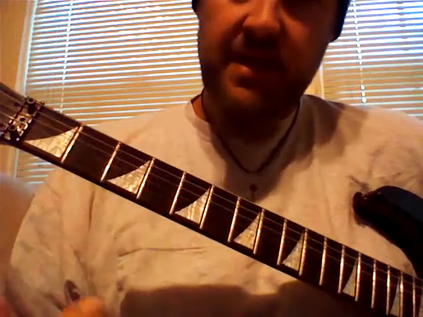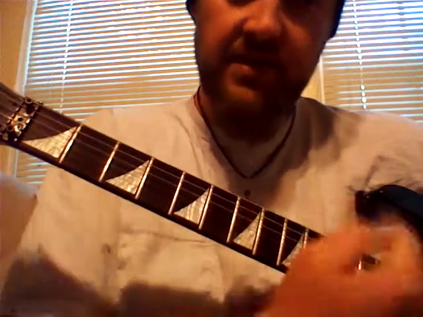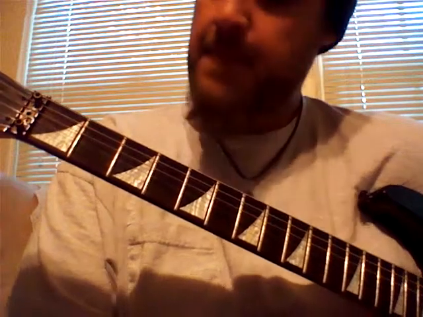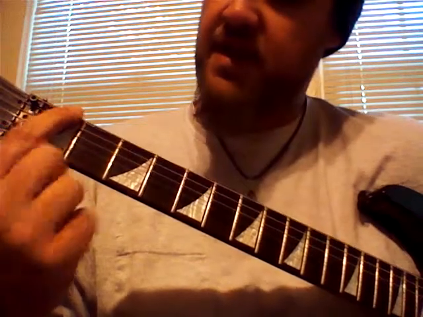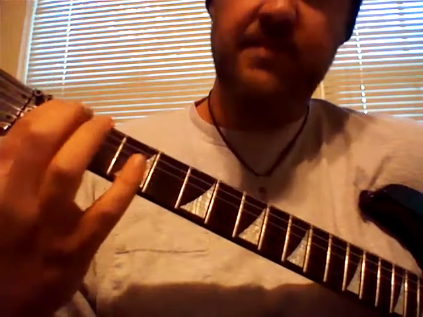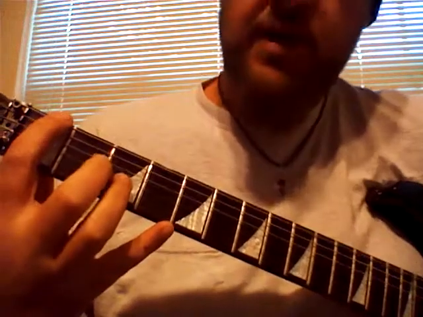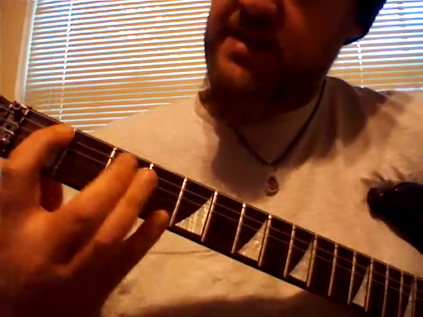But basically, I broke everything down into 3 shapes that cover the guitar, and then you just repeat it past the 12th fret. And I'm going to play it off of F here for you. The first shape, second shape. So this would be 1, 2, 3. I don't know if you can get this very easily.